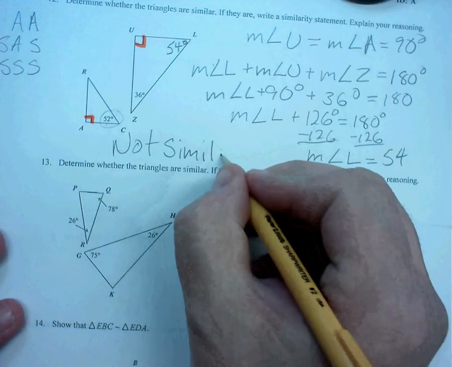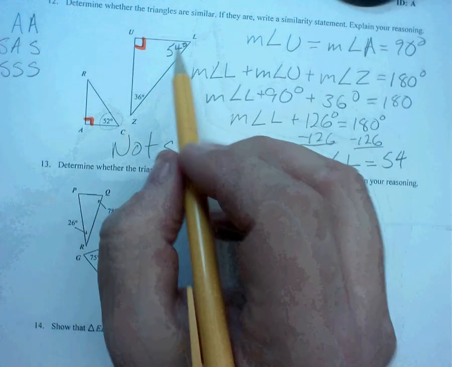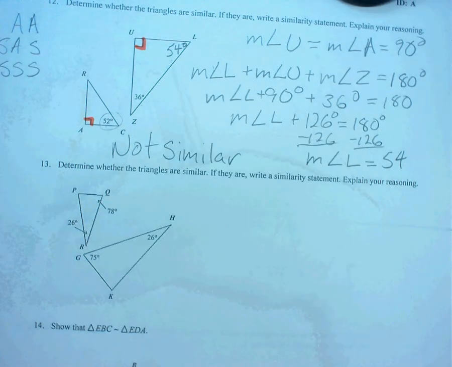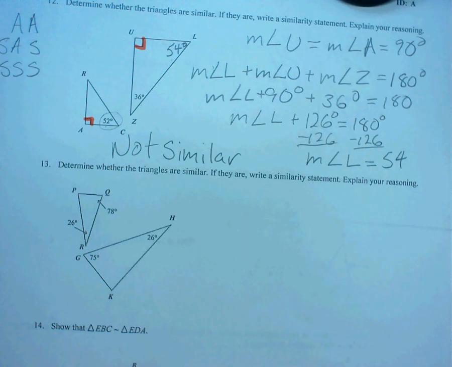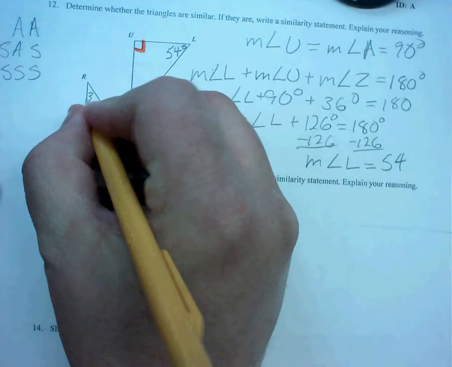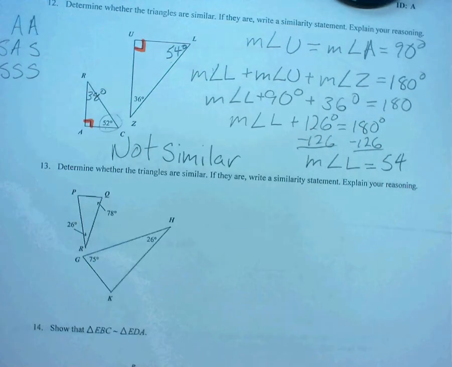Now, if they would have been the same angle, in other words, if this would have been 52 degrees, we'd be in business. We'd have ourselves a pair of similar triangles, but we do not. By the way, just off the top of the head, I know that this is 38 degrees, so we are missing everything. All right, on to number 13.